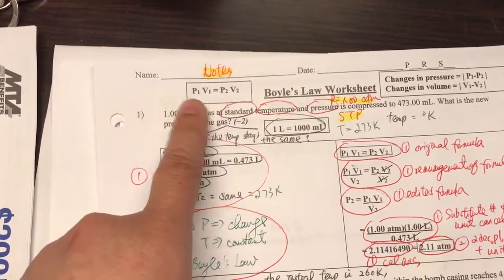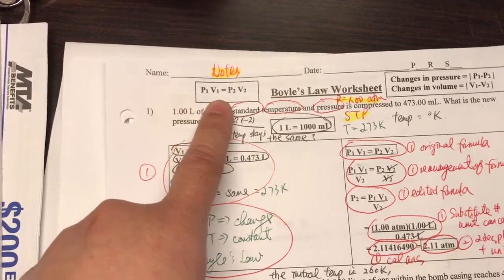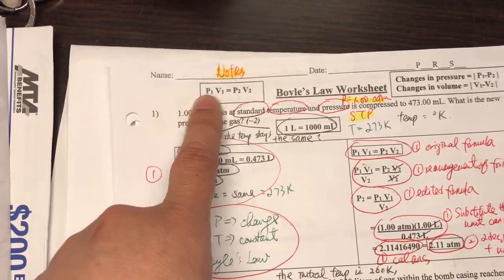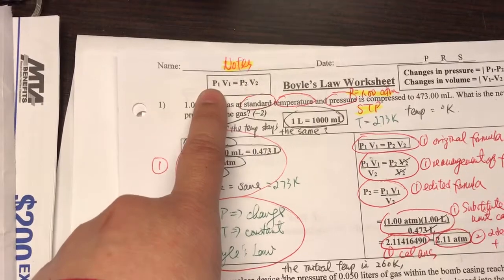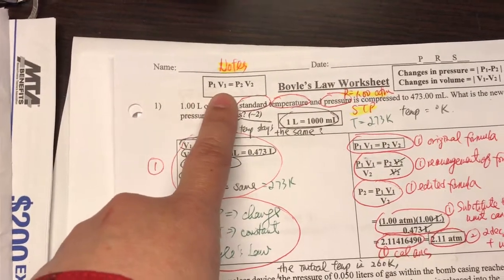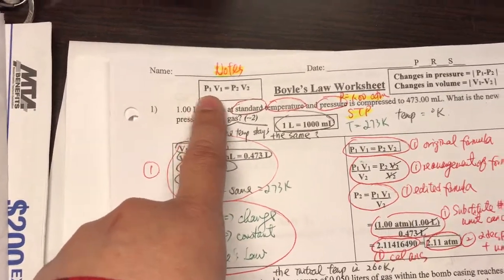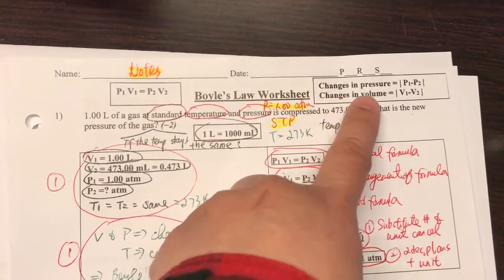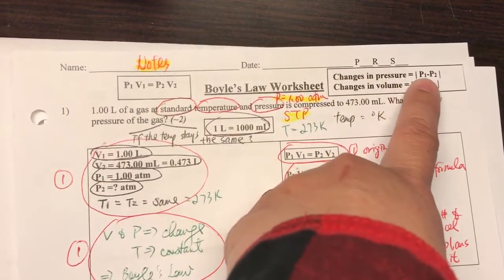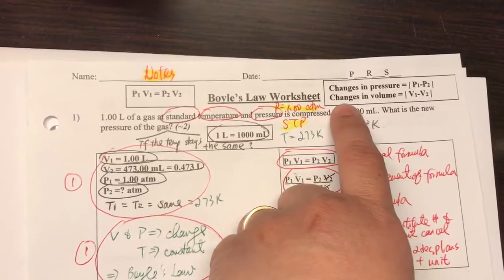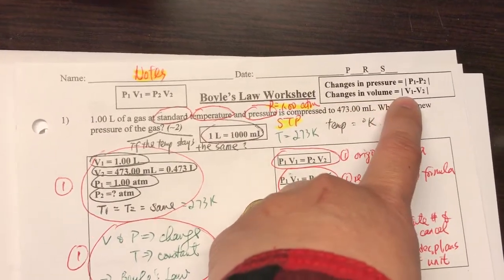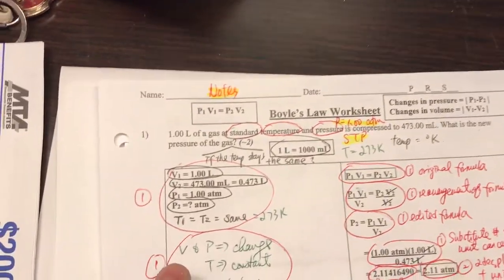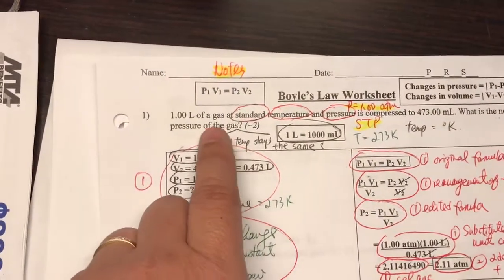And how this law works is pressure and volume are inversely proportional, meaning when pressure increases, volume decreases, or when pressure decreases, volume increases. So they are inversely proportional. If we need to find the change of pressure, we can use P1 minus P2. And when we need to find the change in volume, we can use V1 minus V2, okay, absolute value. And so first, let's look at the question.